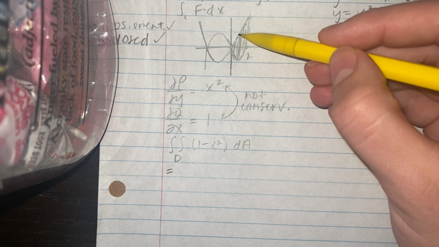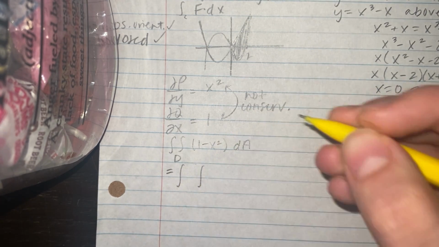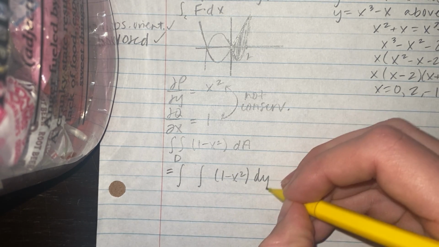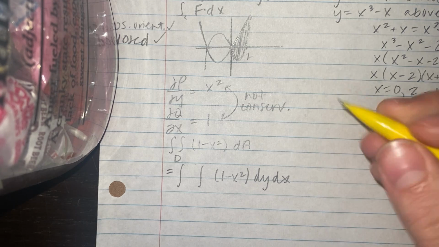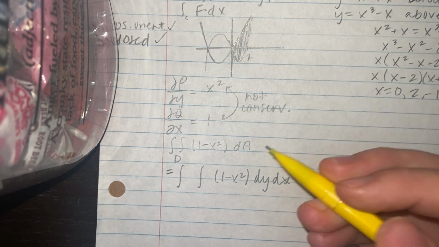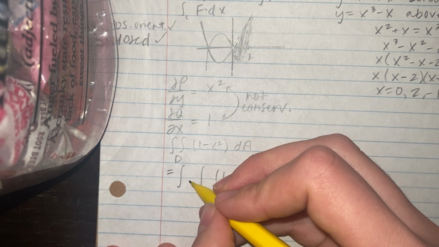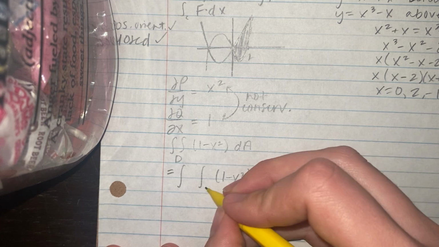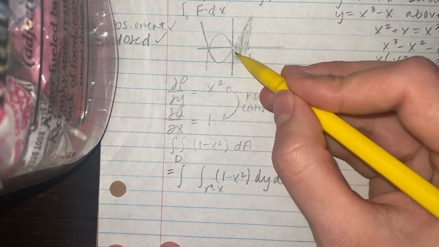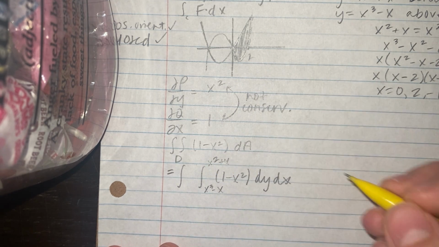So if we go dy first, let's go dy dx. Well, dy, from the bottom, we have x cubed minus x, because it's below, and then we go all the way up to x squared plus x.